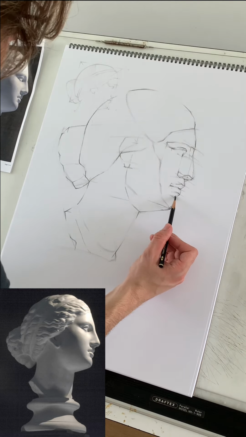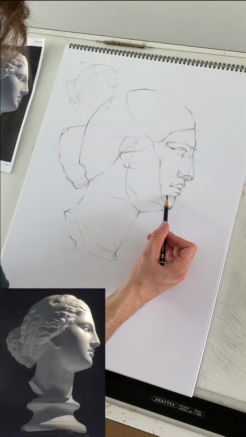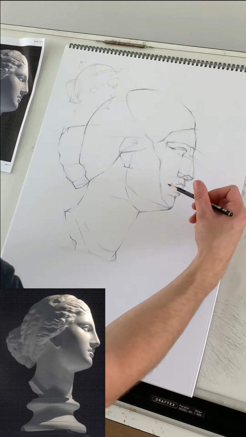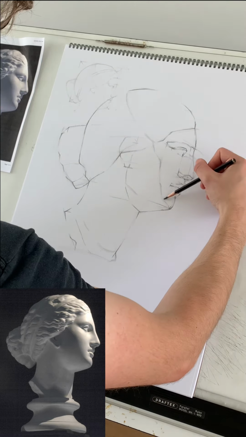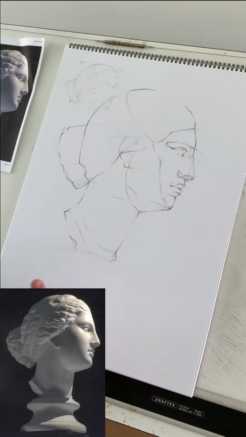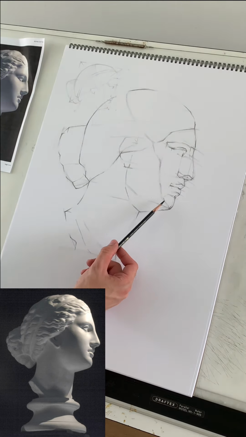Let's construct that chin a little bit more. So I know that there's a bit of a plane change right there, where the chin curls up like that. And then that shadow dips down in the center.